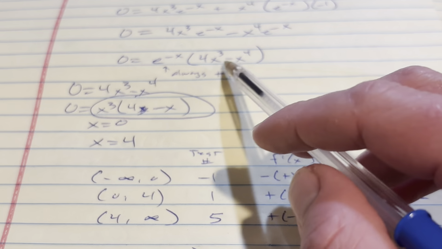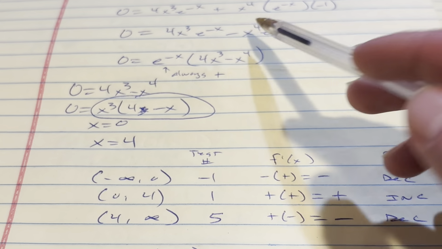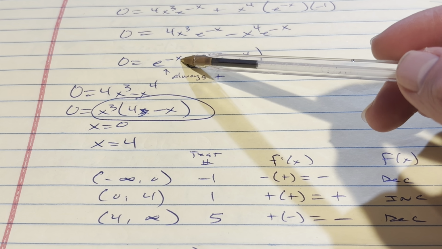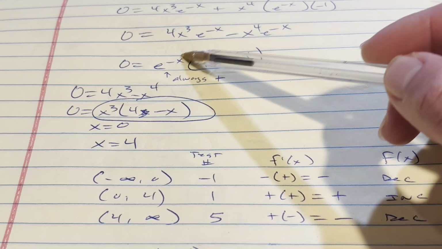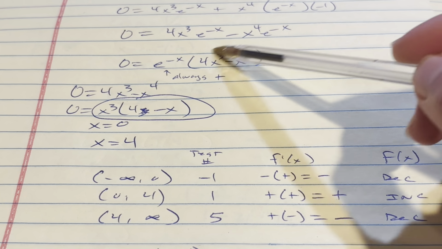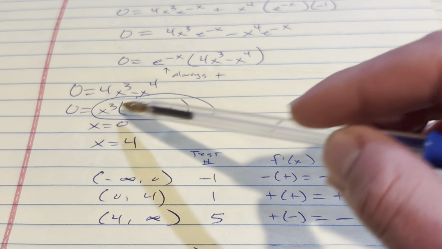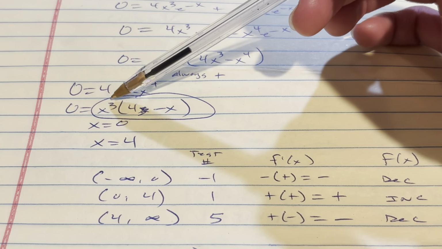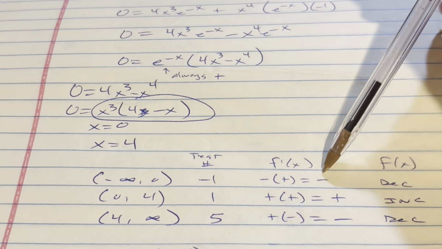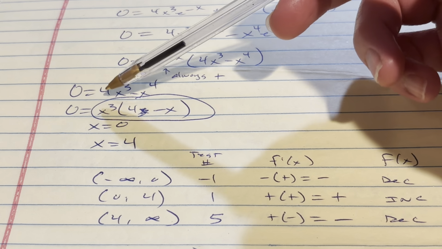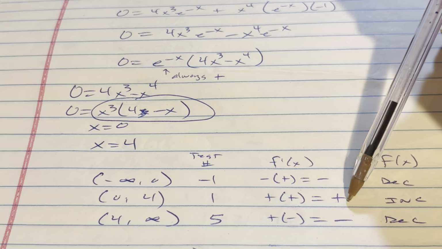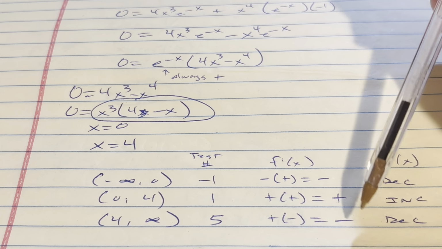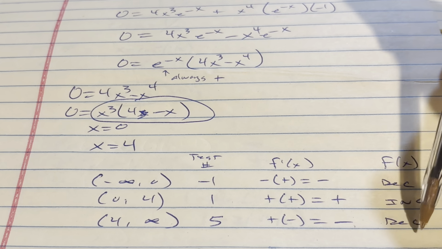Okay, so where am I going? The fact that this is always positive, I don't have to plug anything in here. I can forget about this. So I can just look at this part, which here is in factored form. So this is where I'm plugging in my test numbers. If I plug negative 1 here, I get a negative times a positive, which is a negative. If I plug 1 in here, I get a positive times a positive, which is a positive. If I plug 5 in here, I get a positive times a negative, which is a negative. Decreasing, increasing, decreasing.